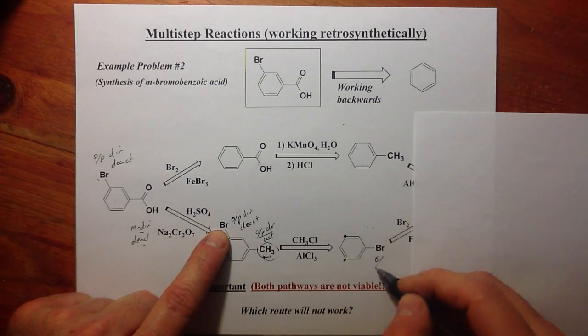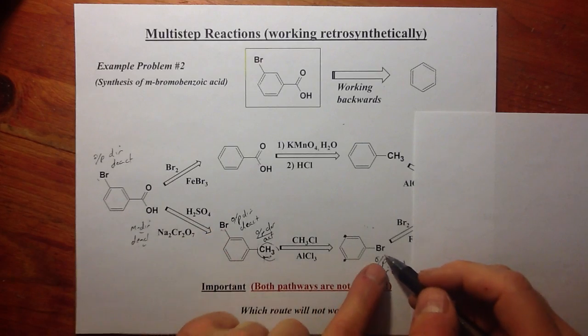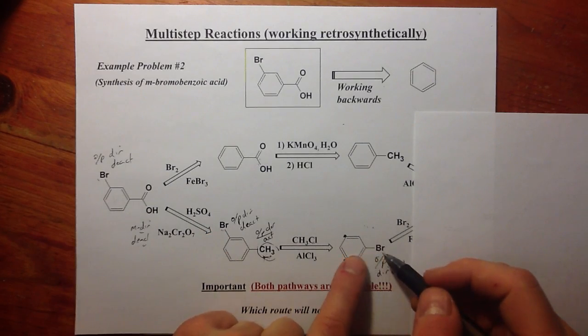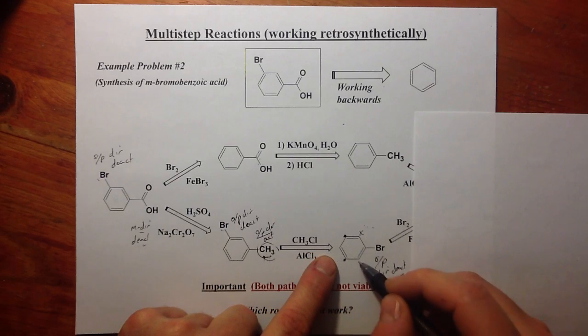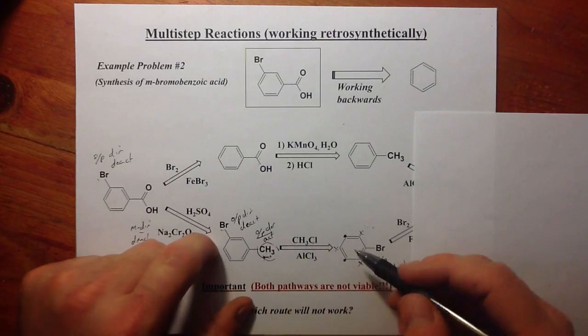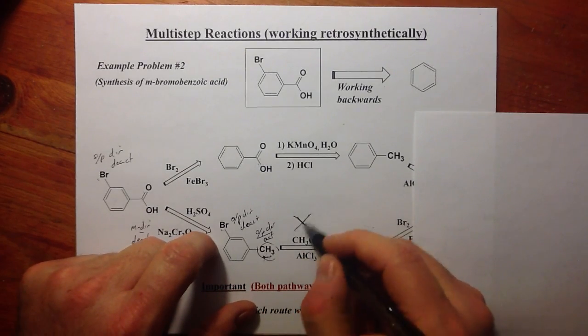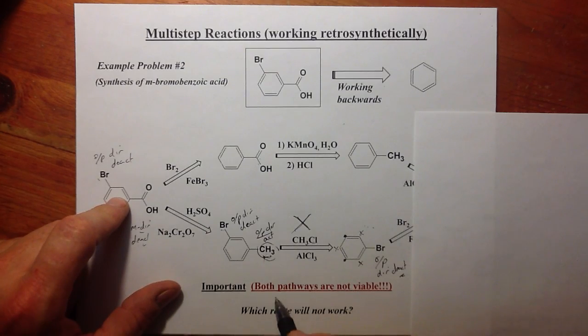Why? Because this is an ortho-para directing deactivator, and if I try to run alkylation reactions, it's going to send it here, ortho, or here, but not here. So this is not going to work. We just cannot run this bottom route. So we cannot say both pathways are viable. Both pathways are not viable.